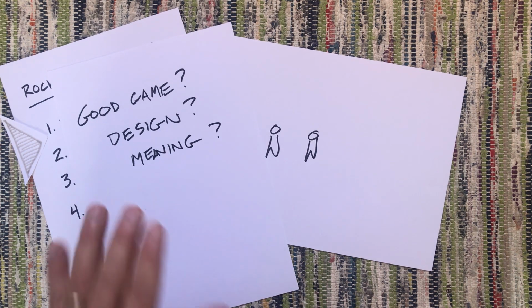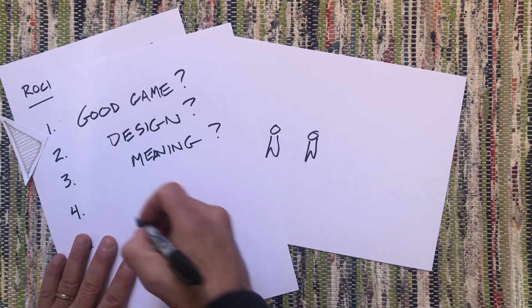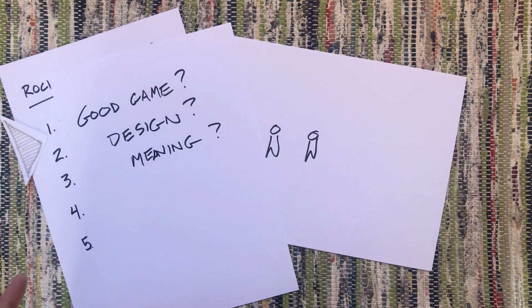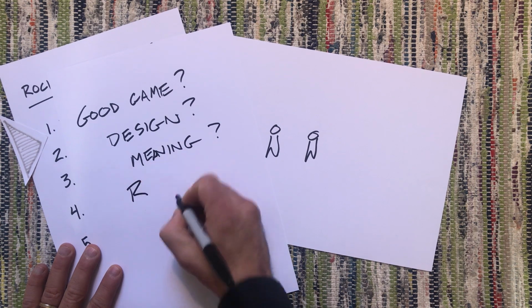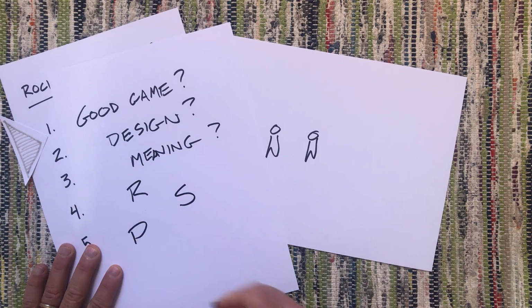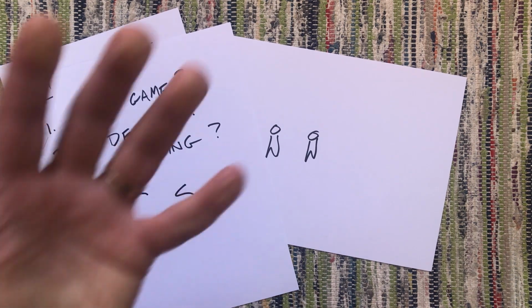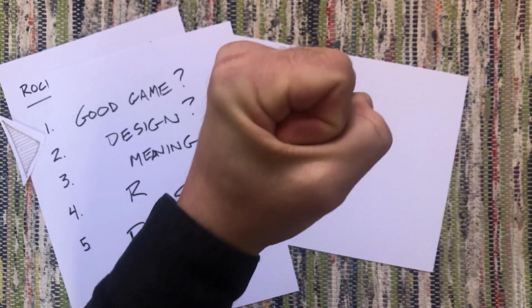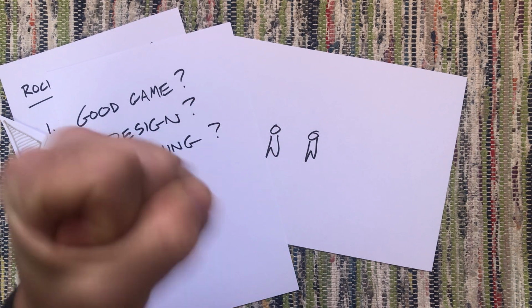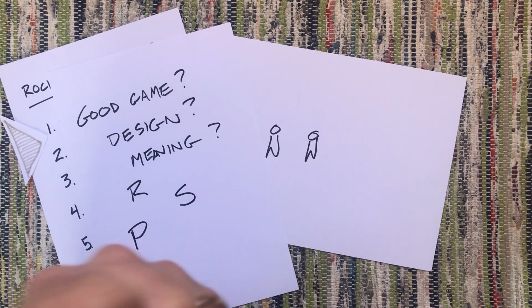So how is it that rock, paper, scissors plays with meaning? We have these symbols, rock and scissors and paper, and each of them has its own sort of iconography. If you saw me walking down the street shaking my fist, you might say, what's wrong with that person?